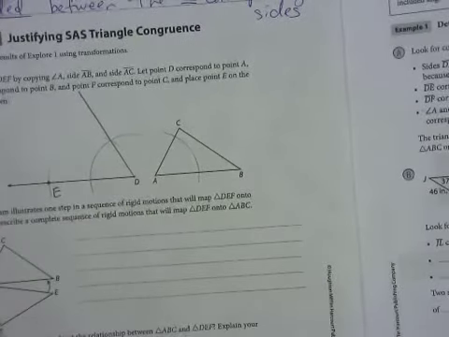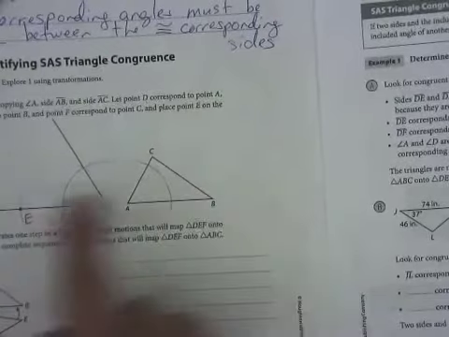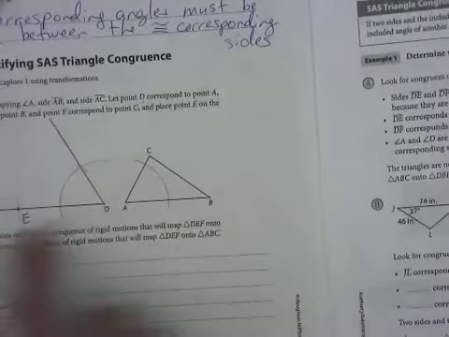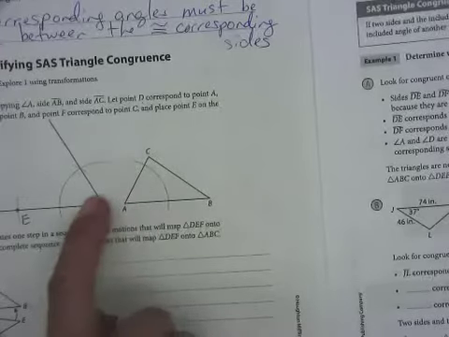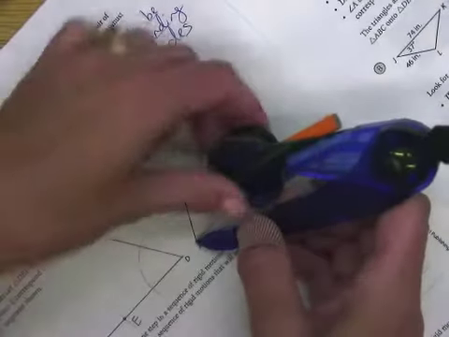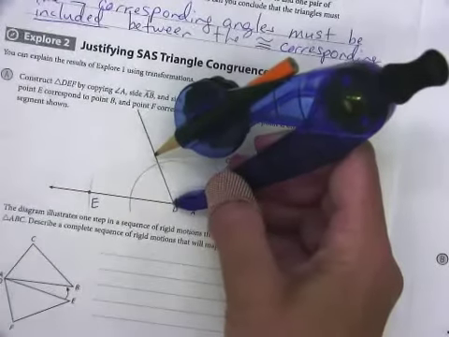And now, the last thing I have to do, since I've already copied segment AB here, and I've copied angle A here, now I need to copy segment AC here. So I'm going to set my compass setting to the length of AC and mark that off from this ray.